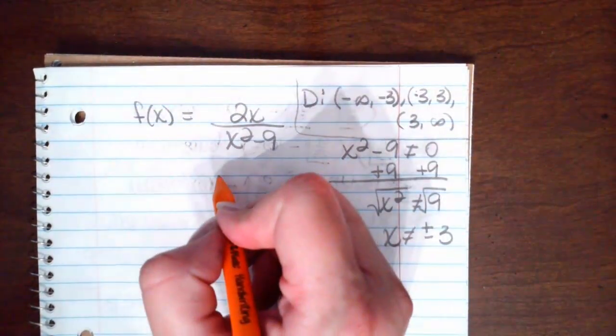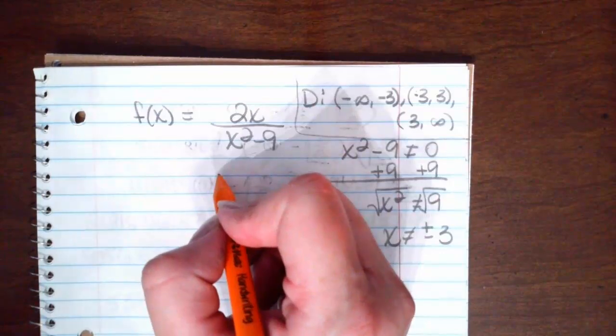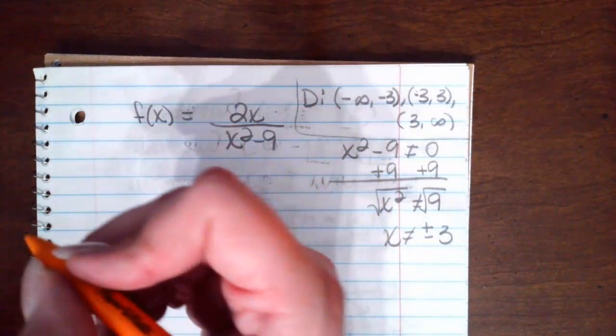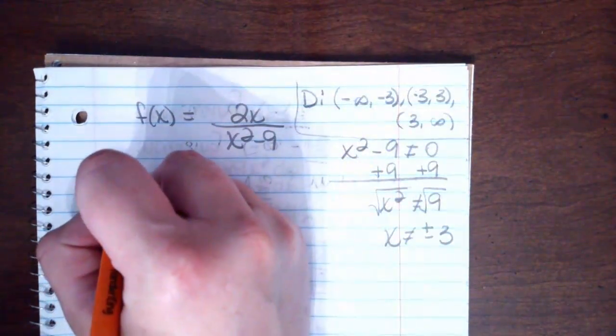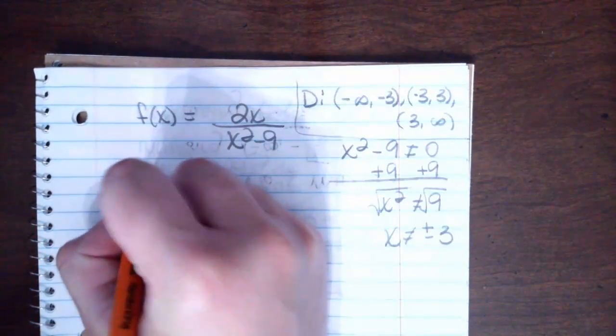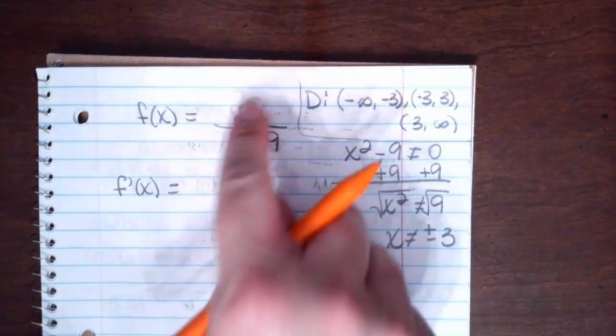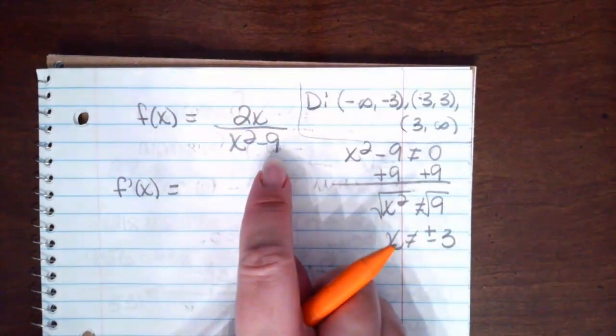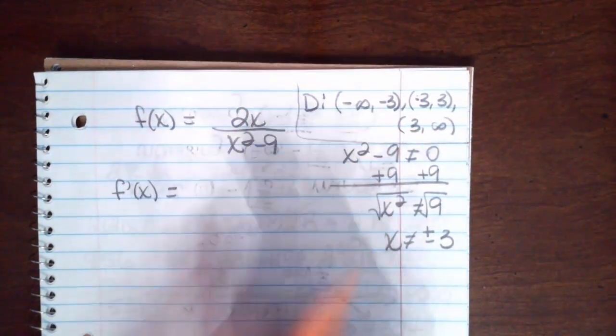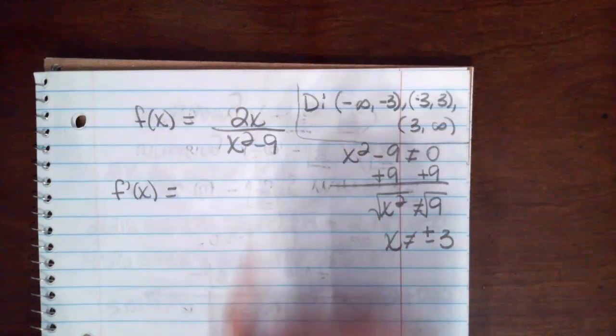So that means how many derivatives? That means one derivative. So I have f prime of x equals, what rule am I going to use? I've got variables divided by variables, so that tells me to use quotient rule.